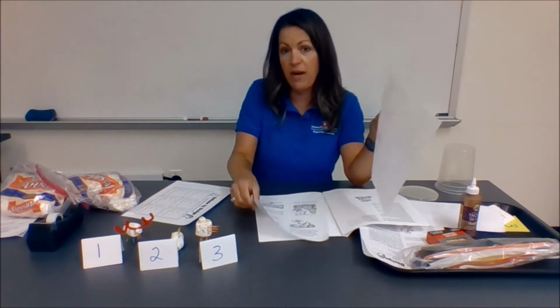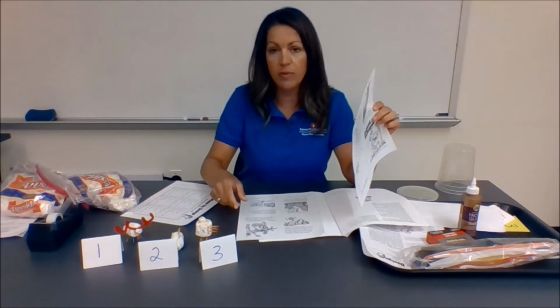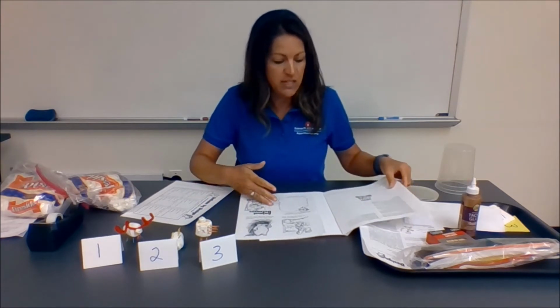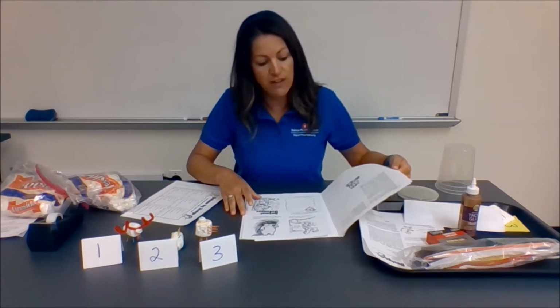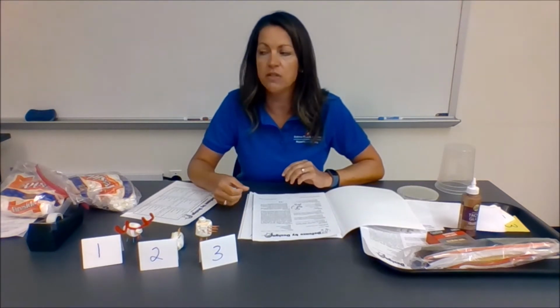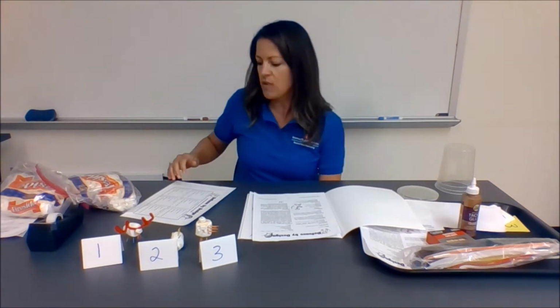This is actually a 2-page book, which is a little more complicated to put together. It talks about different adaptations that animals have to be able to defend themselves. For example, teeth, claws, quills, hard shells, strong tails, body coverings, antlers.